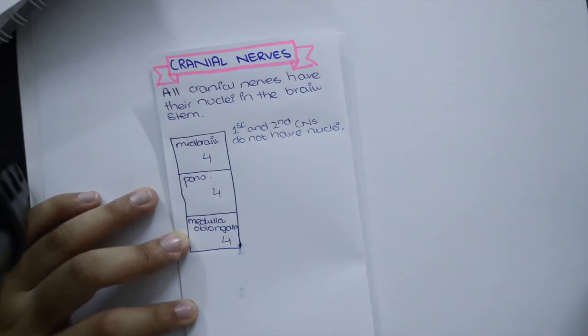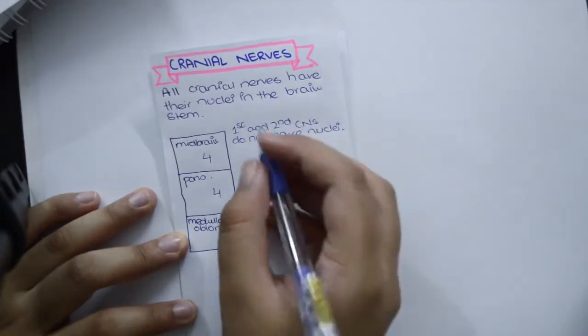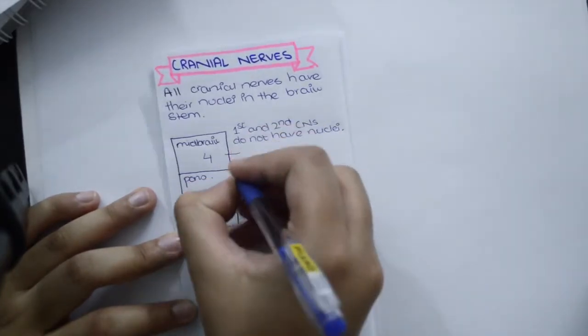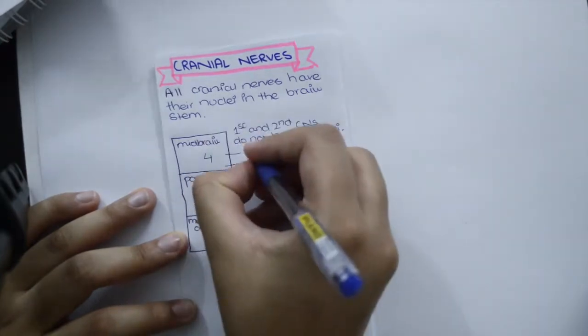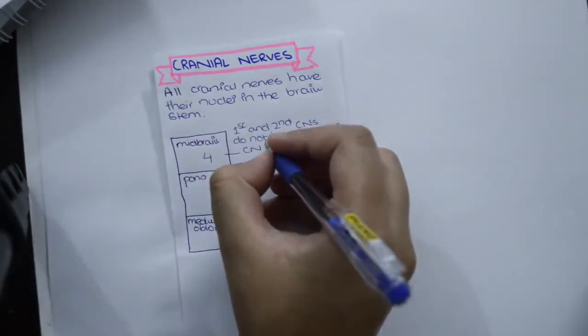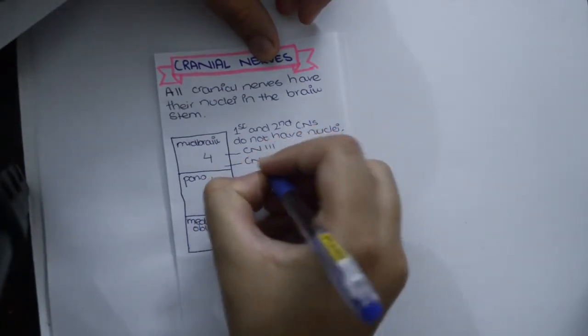They originate from somewhere else, which I'll tell you in a bit. Anyway, two of the cranial nerves originate from this midbrain, that are the cranial nerve 3 and the cranial nerve 4.